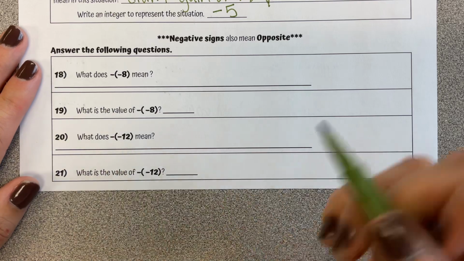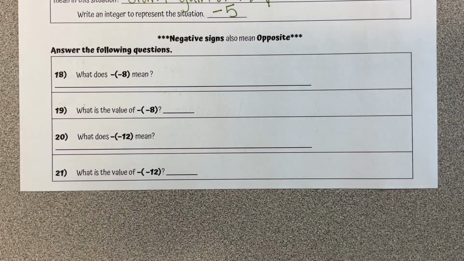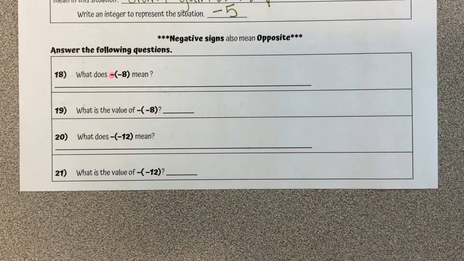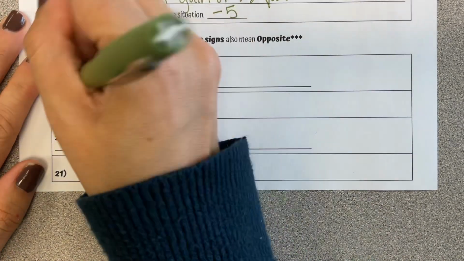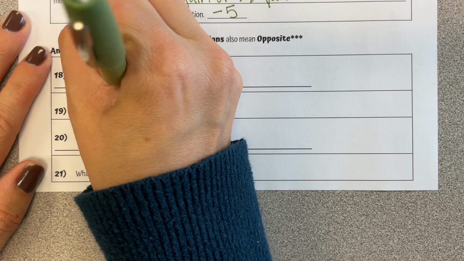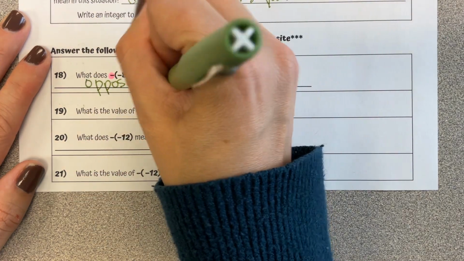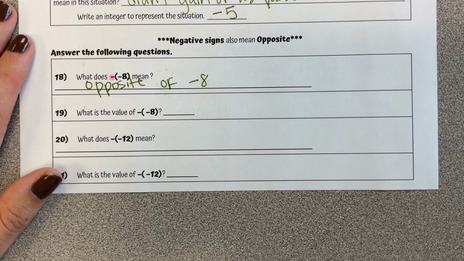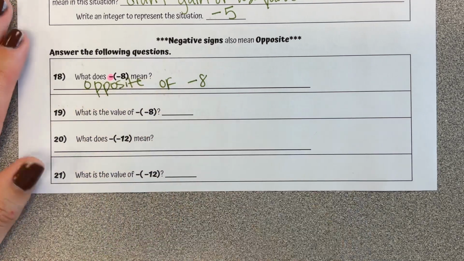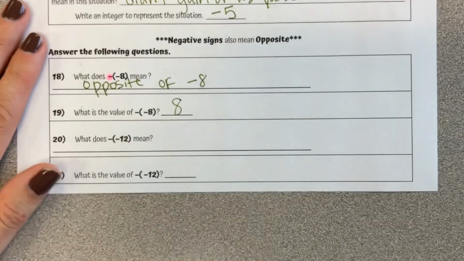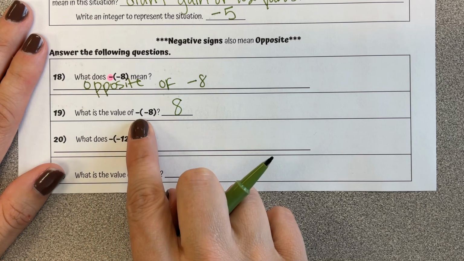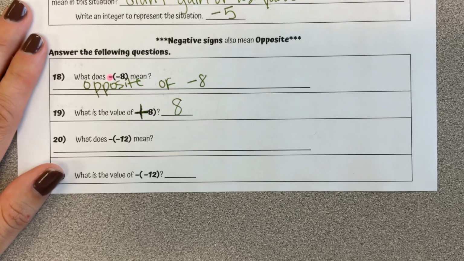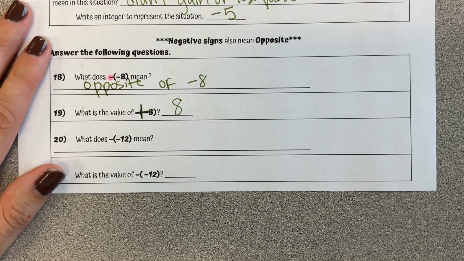Well, really, this negative on the outside also means opposite. So this means the opposite of negative 8. Well, what is the opposite of negative 8? That is positive 8. So you're going to see us getting to this point where when we see that double negative, it really means a positive.